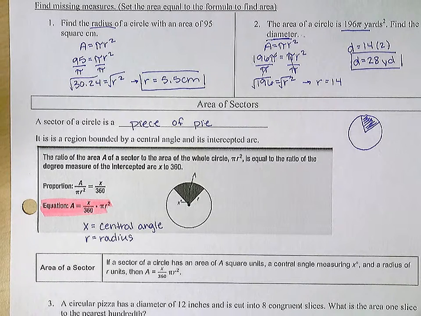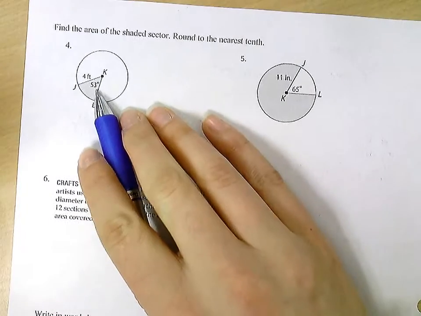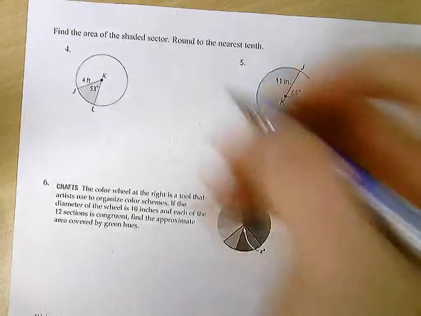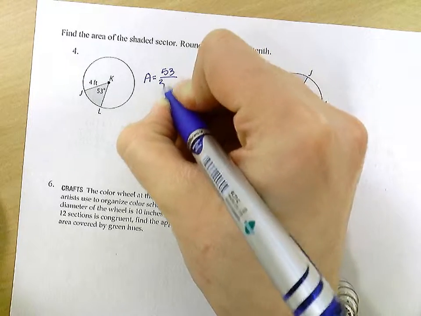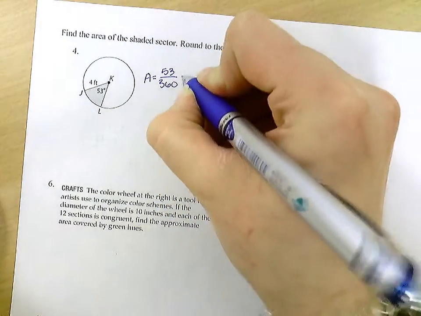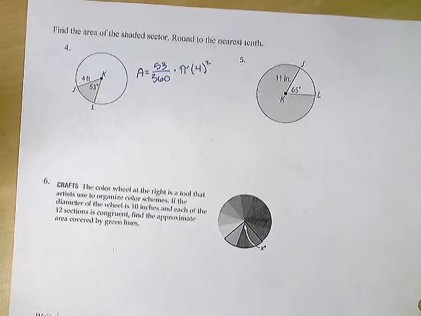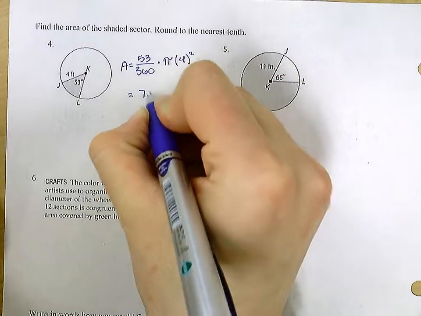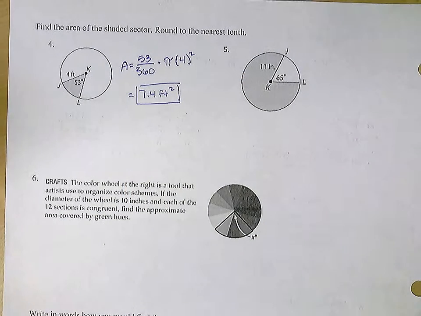All right, so number 4, your central angle or the x value in your formula is 53. So the x value in that formula is 53 over 360 times pi. Your radius is 4, and that is squared. Okay, so you should have gotten 7.4 feet squared as your area of that sector.